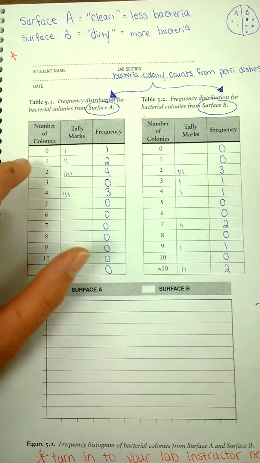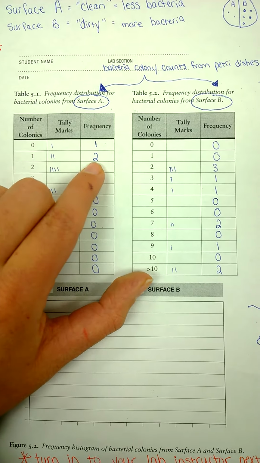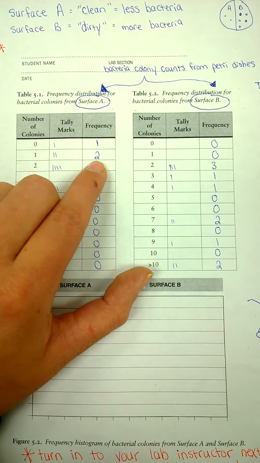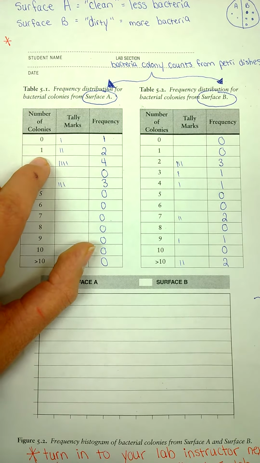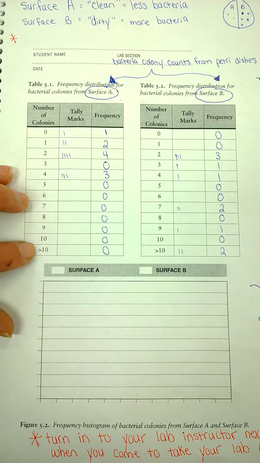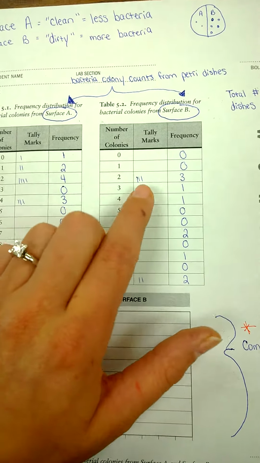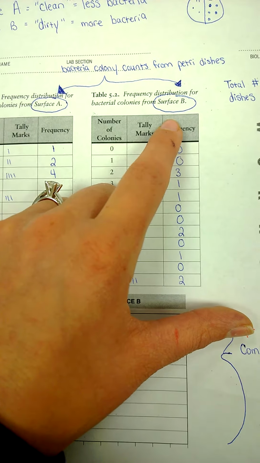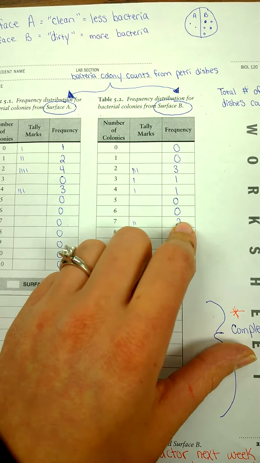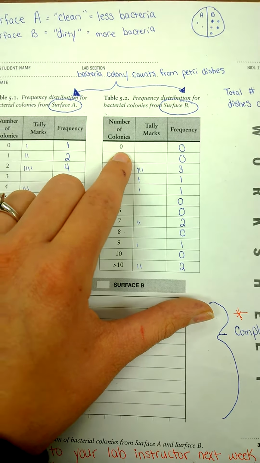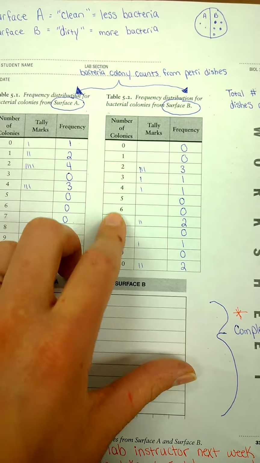Let's look at another example. What about one colony? We had a frequency of 2. That means 2 of our 10 petri dishes had 1 colony on side A. You would do this all the way up to more than 10 colonies for side A. You then did the same exact thing for side B. You recorded the frequency, so how often did we have 0 colonies? How often did we have 1 colony? How often did we have 2 colonies? And so on.